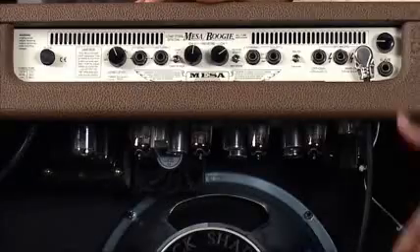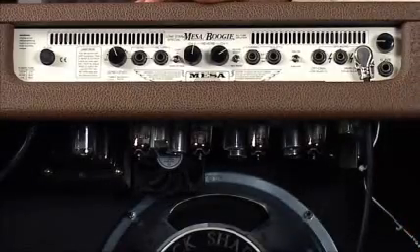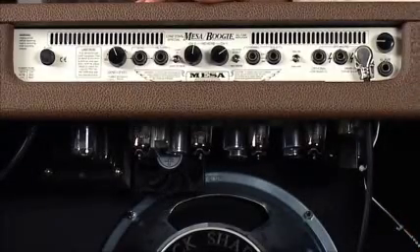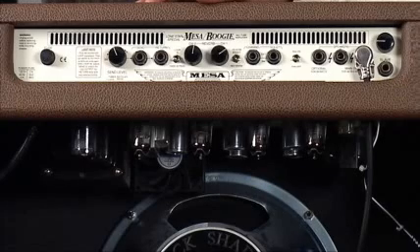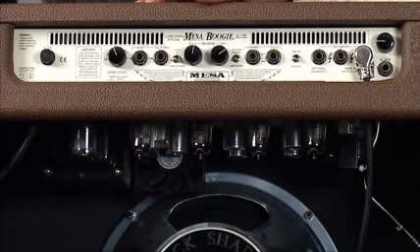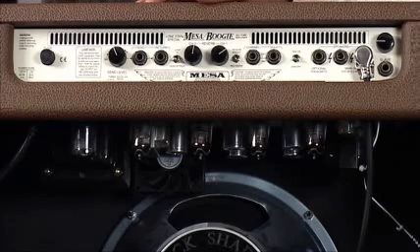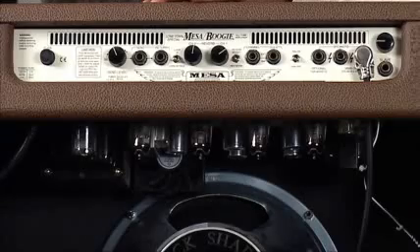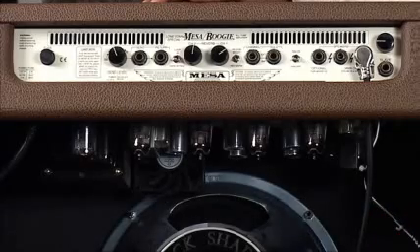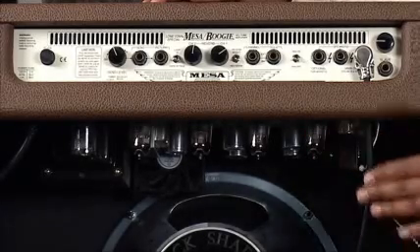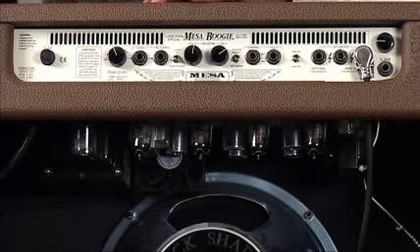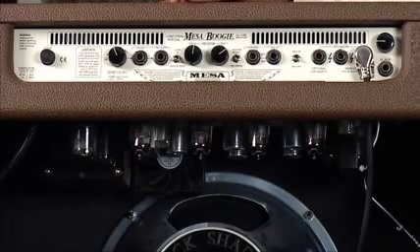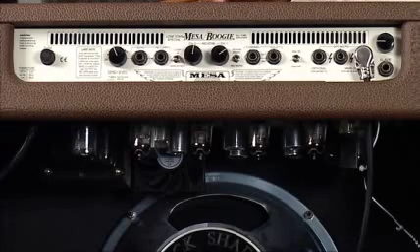Some of the advantages of a closed back, though, is that all the sound gets pushed forward. I tend to find that closed back cabinets are a little bit punchier sounding, and while I like open back cabinets, if I'm playing an outdoor gig, sometimes I feel like I'm losing too much of my volume outdoors. So sometimes I try to prop it up against something else on the stage in order to push most of the sound forward.